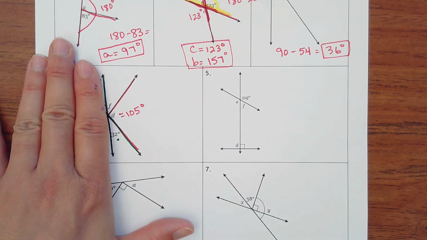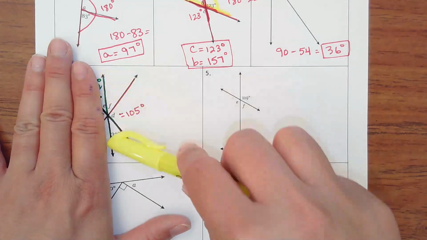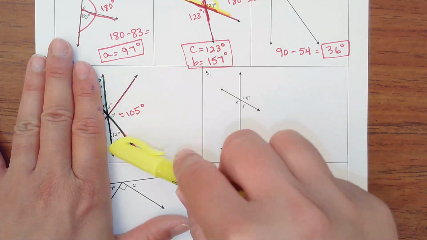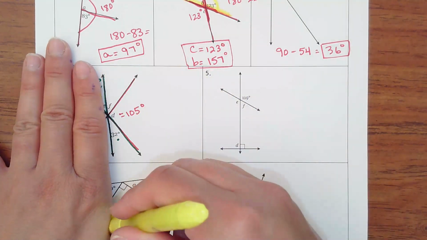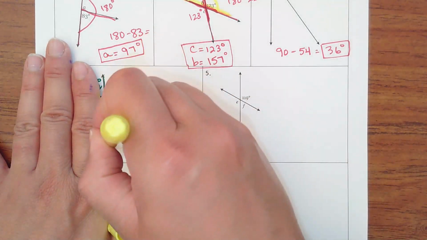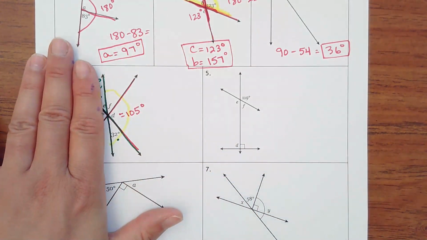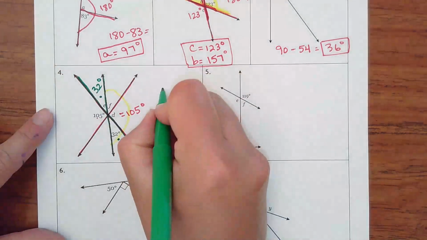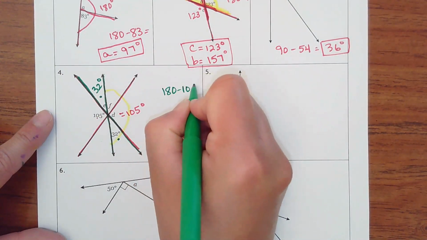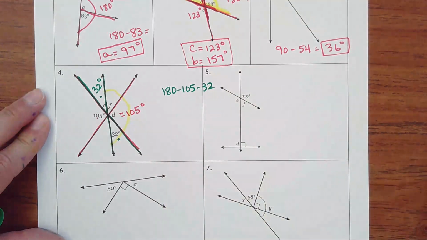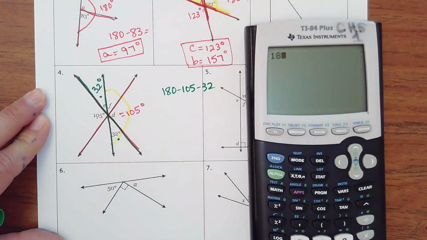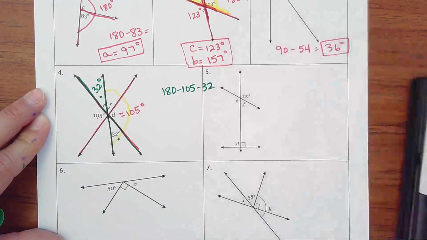So if I cover this up, see there's a line here, and then there's 1, 2, 3 angles on this line. They should make 180 degrees total. So I would do 180 minus 105 minus 32, which is 43.